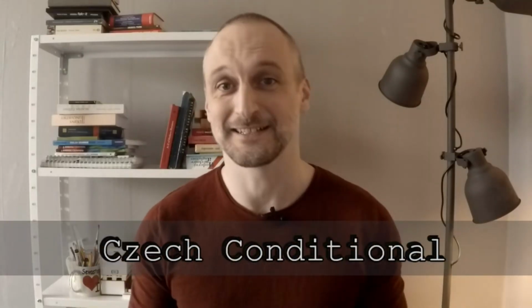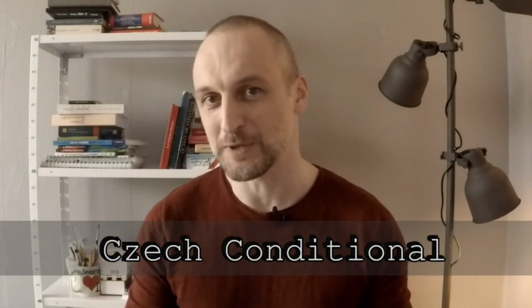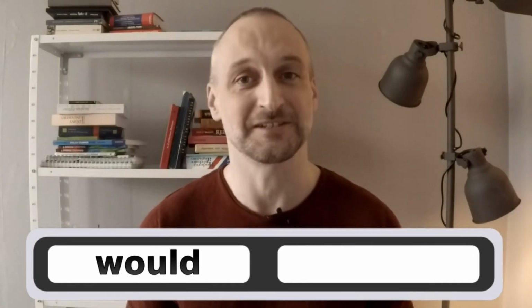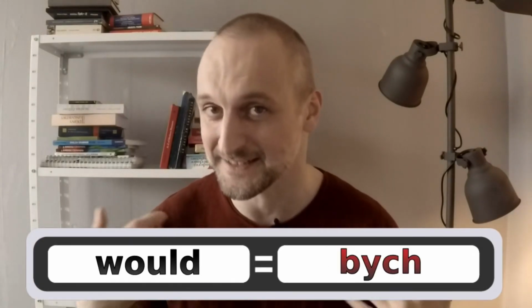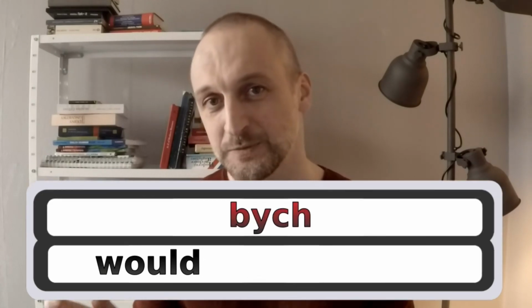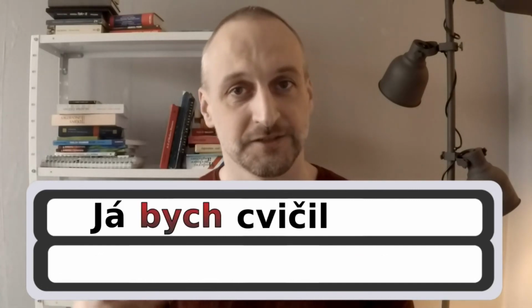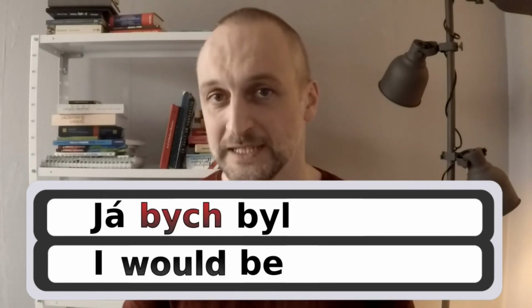Before we put together this brilliant sentence, "if I were a billionaire, I would do something stupid," we need to talk about the elements that belong to the structure. And we will start with the "would" part of the sentence. Where there is "would" in English, there is "bych" in Czech. And same as "would," "bych" is an auxiliary verb which needs to be followed by a full meaning verb. So for example, "já bych cvičil," I would exercise. Or "já bych byl," I would be.